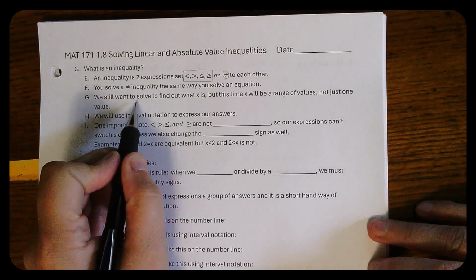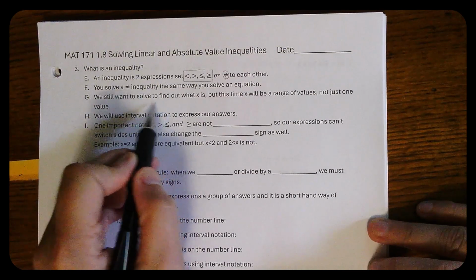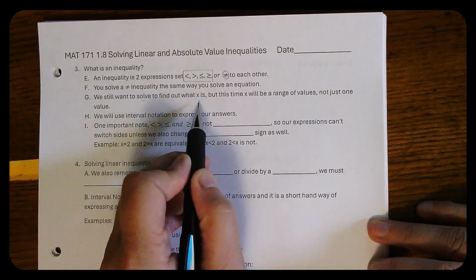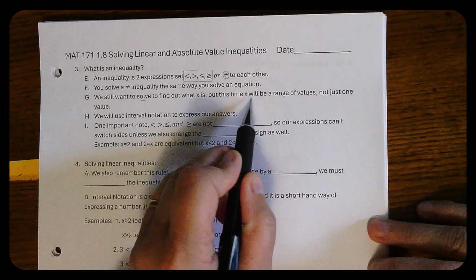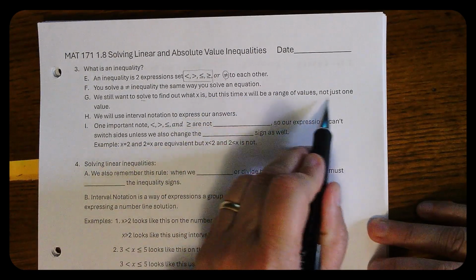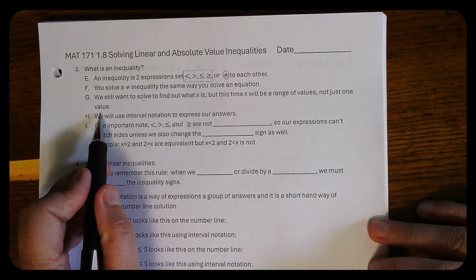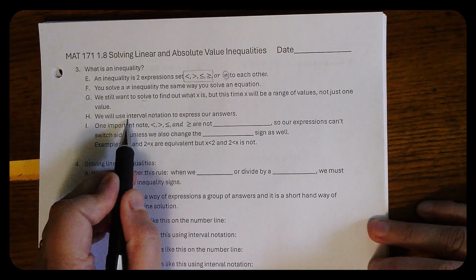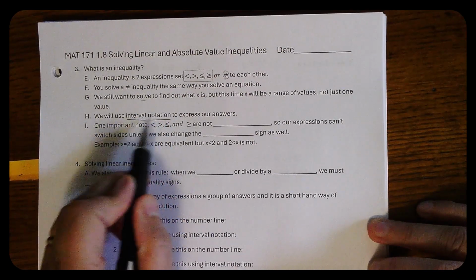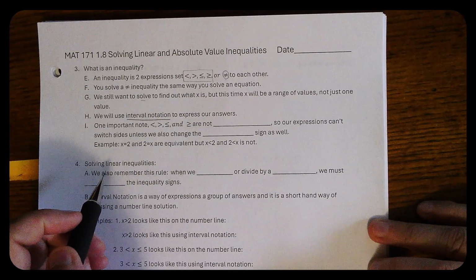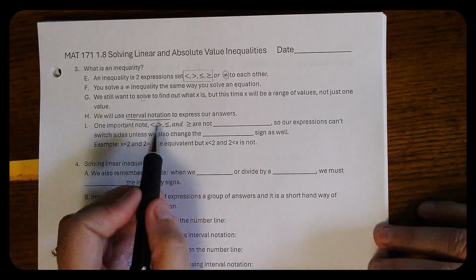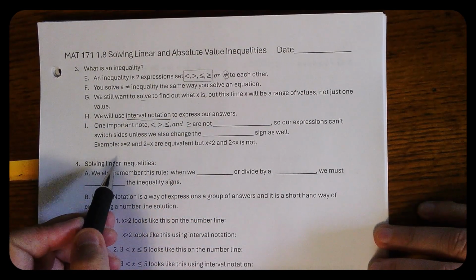So we still want to solve an inequality to find out what x is. But this time x is going to be a range of values and not just one value. So we're going to use interval notation, and I have a separate video that goes over interval notation. That's how we're going to express our answers.